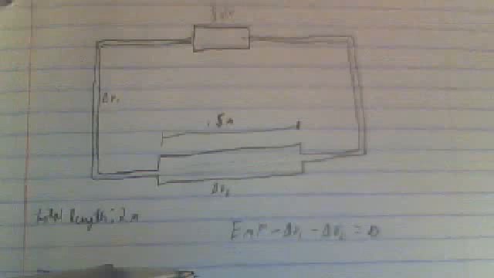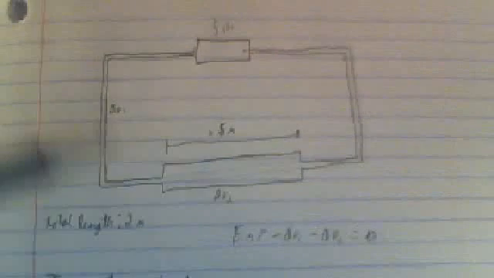Now, the next formula we have is the loop rule, which means that the EMF of the battery minus the potential difference around the whole loop in one circuit equals 0, which is also very handy. If you know the electric field and the length of the wires, you can find things out, because the EMF minus the potential difference around the loop equals 0.